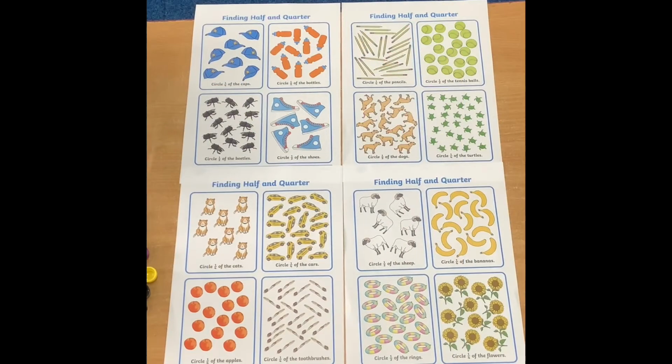In your packs, you will find these 4 sheets of paper and they are labelled finding halves and quarters. So what we are going to do today is find half or quarter depending on what it says on the sheet. Okay, I'm going to show you what you need to do.